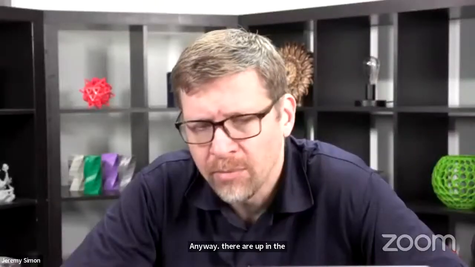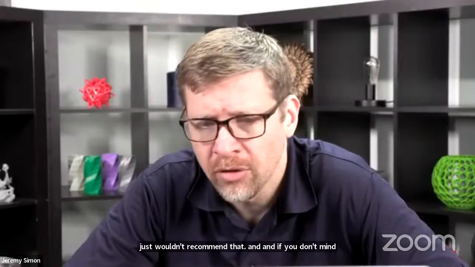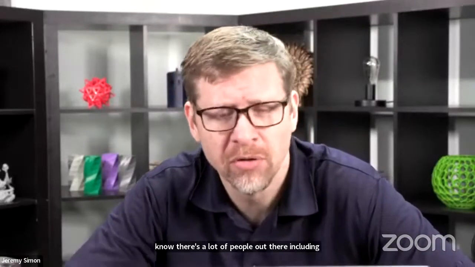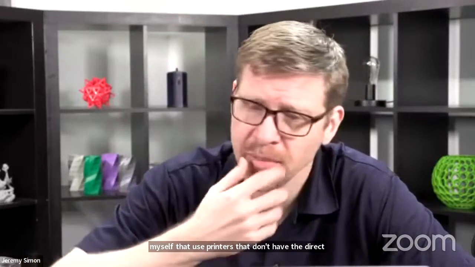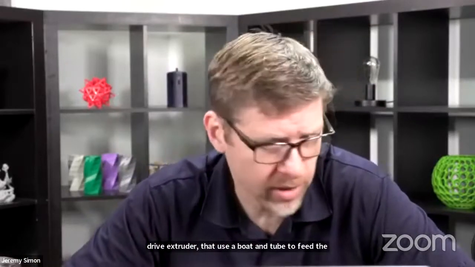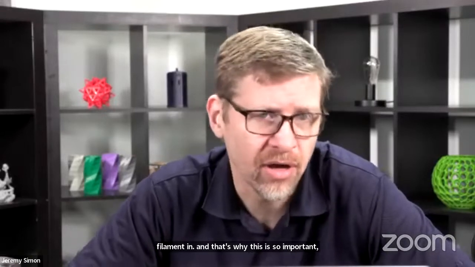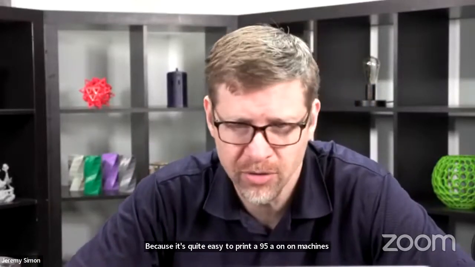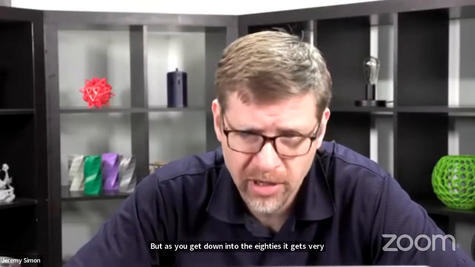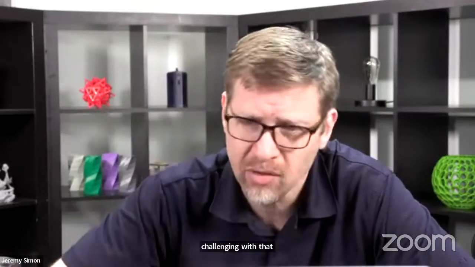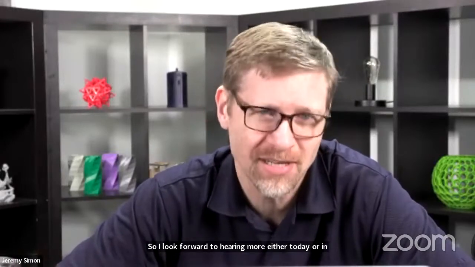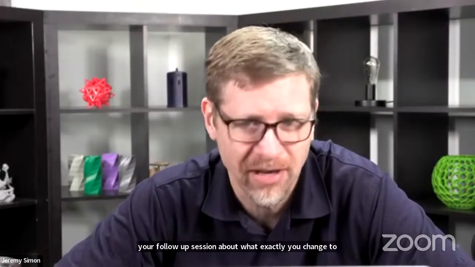And if you don't mind me jumping in again, I just want to point out that there's a lot of people out there, including myself, that use printers that don't have the direct drive extruder, that use a Bowden tube to feed the filament in. And that's why this is so important, because it's quite easy to print a 95A on machines like that. But as you get down into the 80s, it gets very challenging without a direct drive extruder. So I look forward to hearing more either today or in your follow-up session about what exactly you changed to make the 95A work, because that's something that we could definitely take advantage of in other designs.